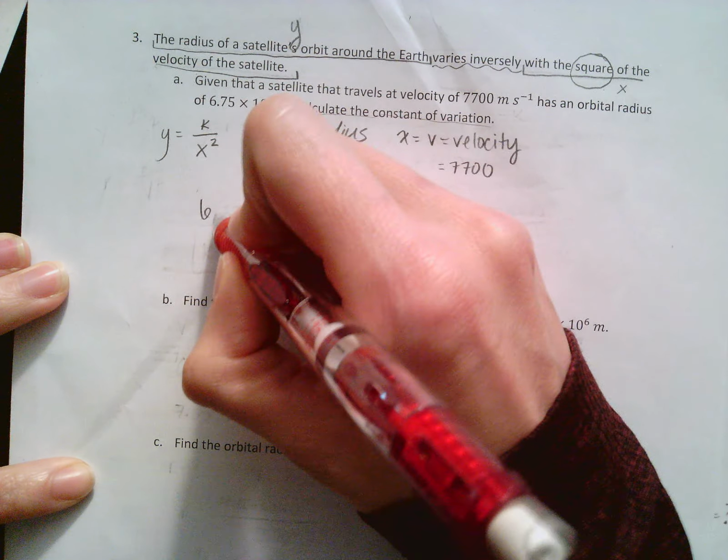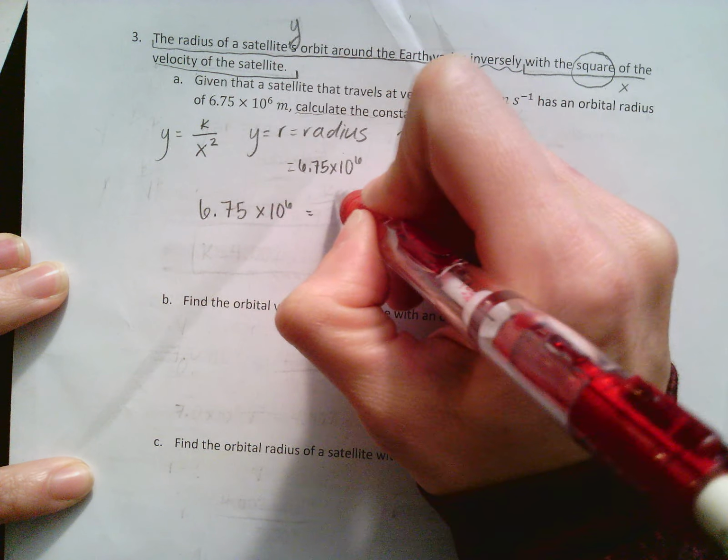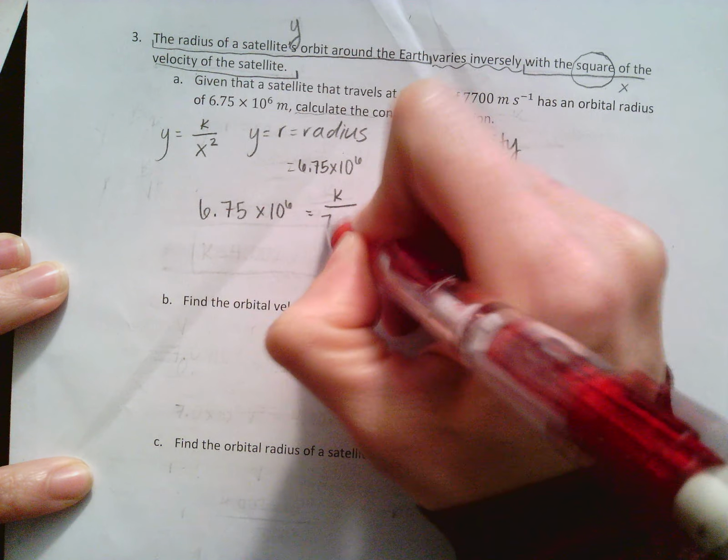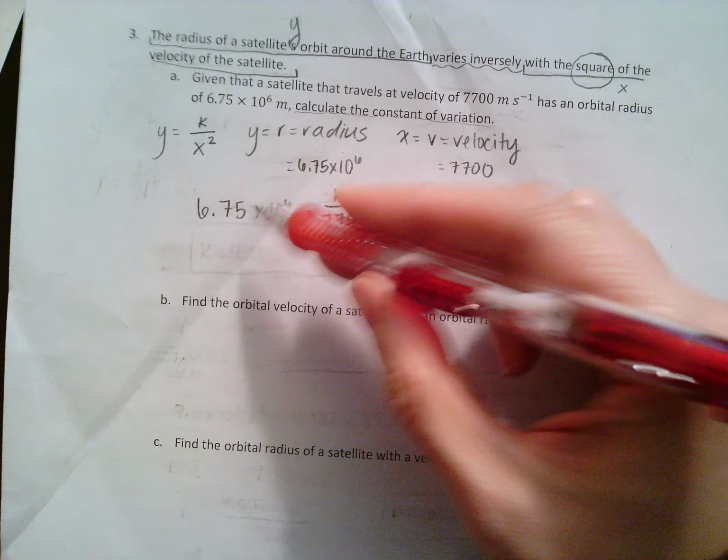Plugging those in to the appropriate places, in order to get k by itself, I multiply this side by 7,700 squared and I multiply this side by 7,700 squared.